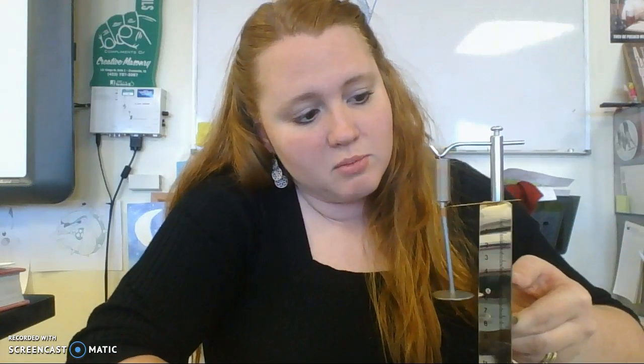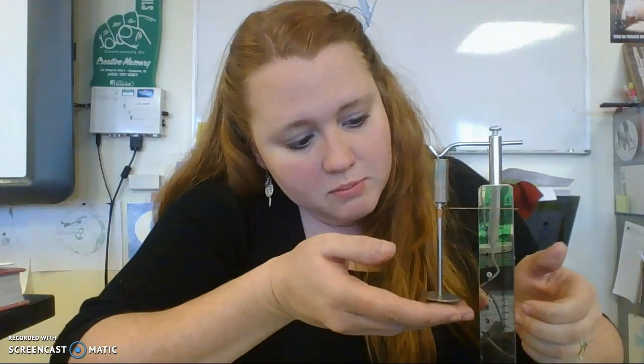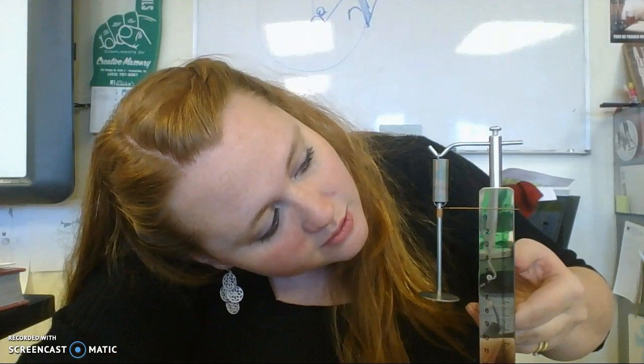Before you get started, you'll just take this and squeeze it here. Once you squeeze it, you can move this ruler up and down, but you want to make sure that your equilibrium position lines up with 0 centimeters.